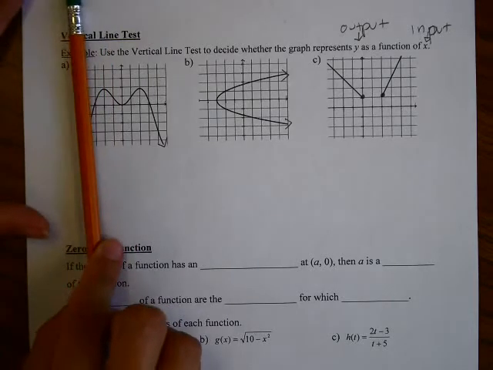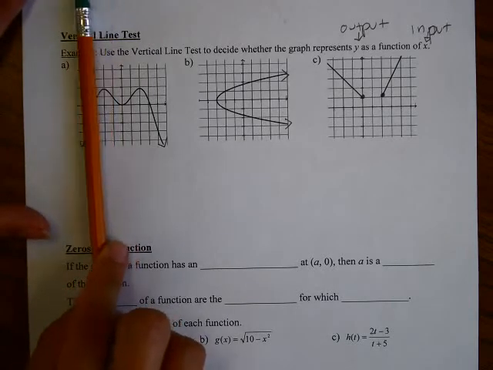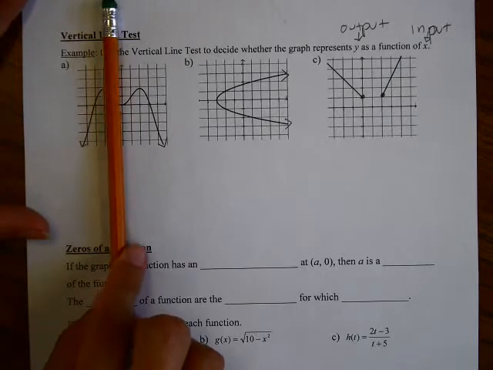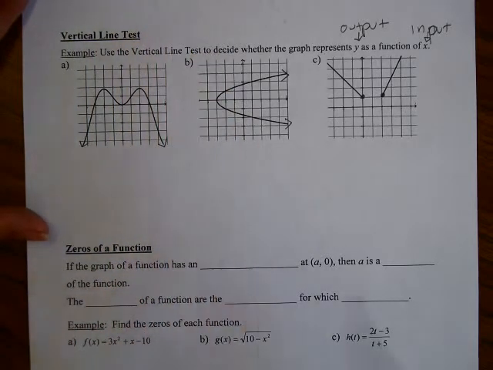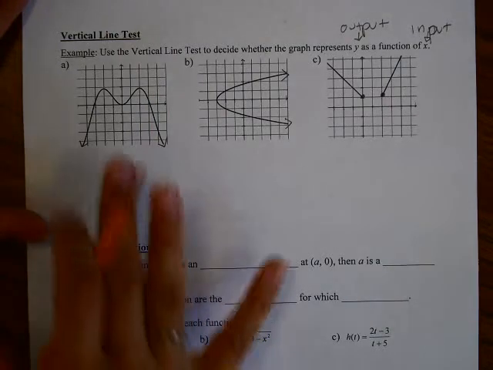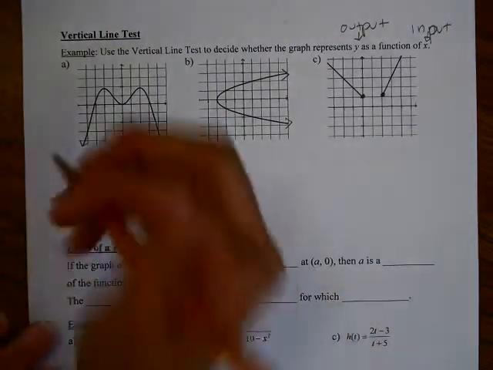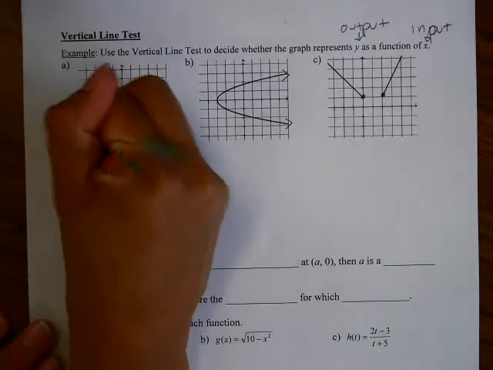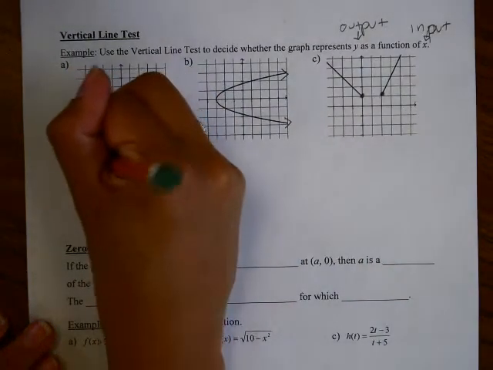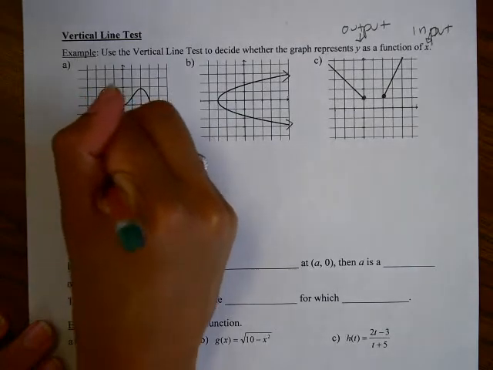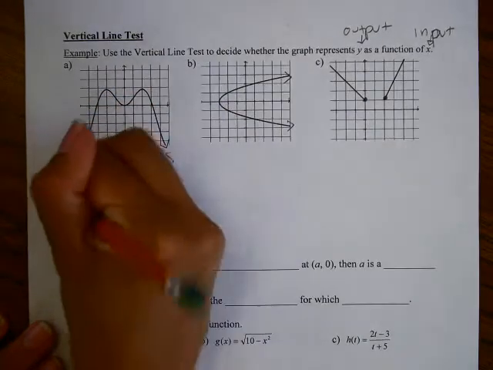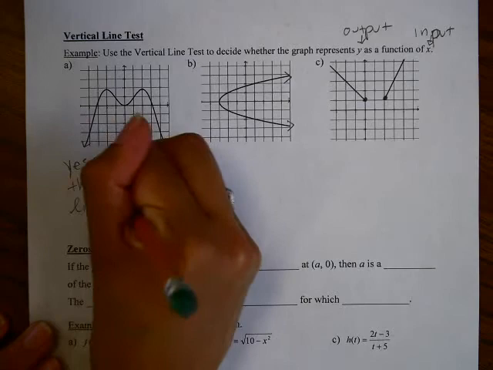And so you move your pencil across the page, or your finger, or your imaginary vertical line, whatever, to make sure that every single x only has one y associated with it. This one passes the vertical line test. So we'll say yes, it is a function because it passes the vertical line test.